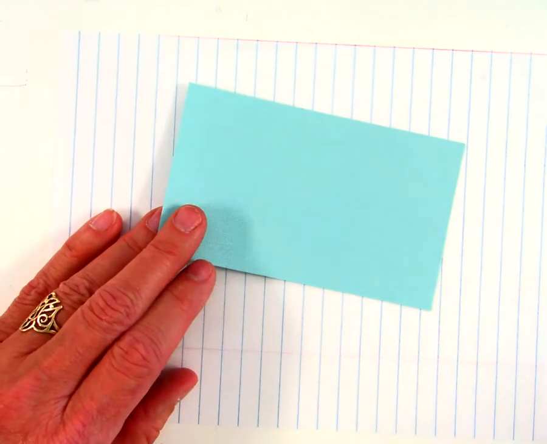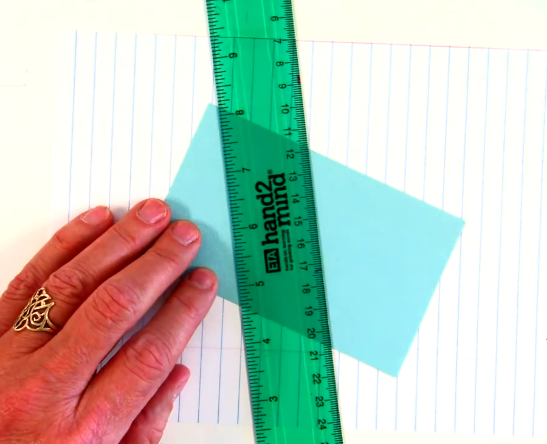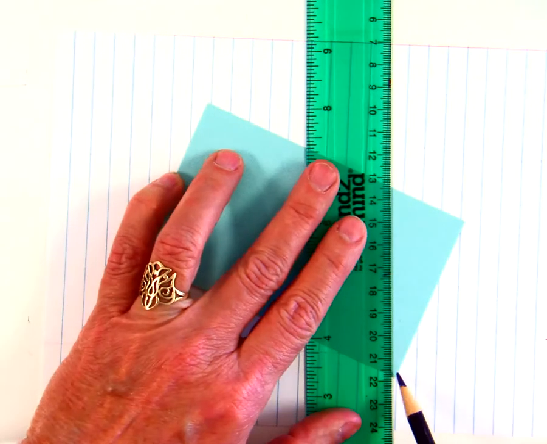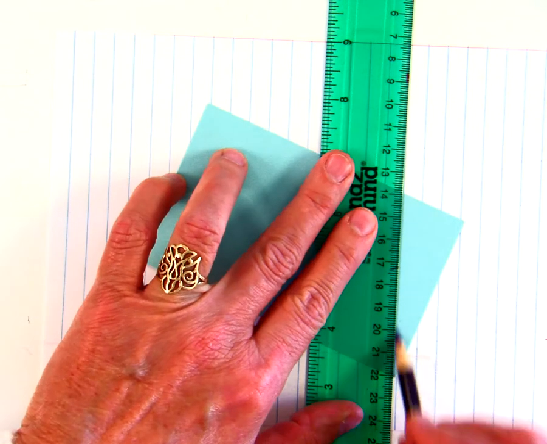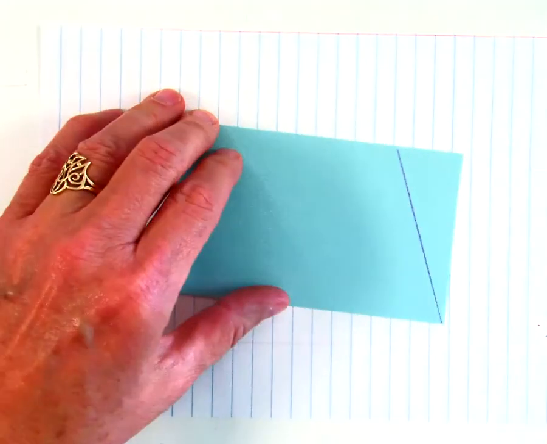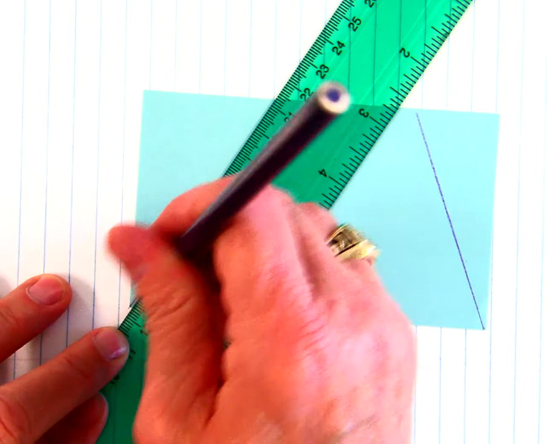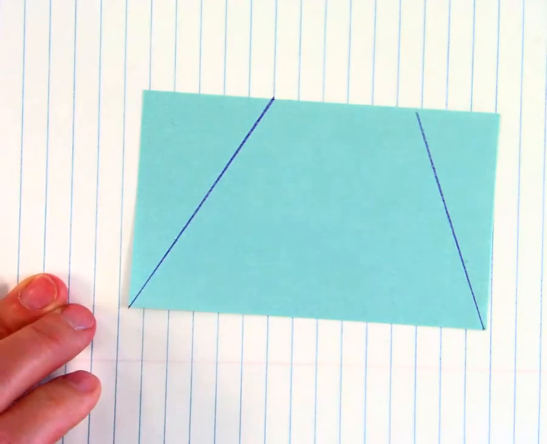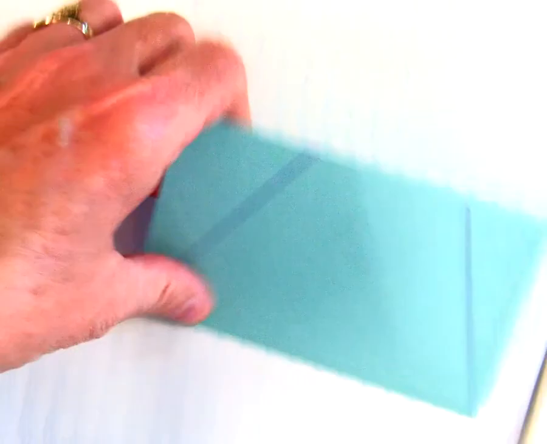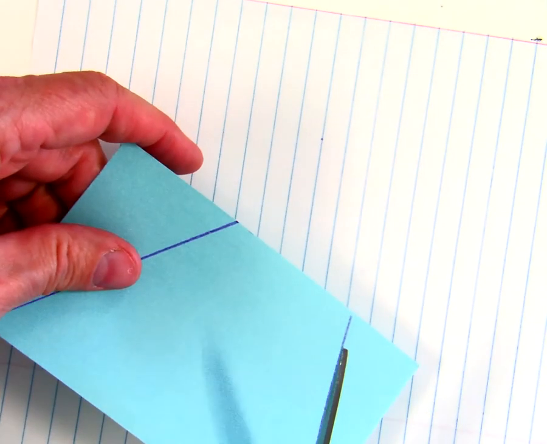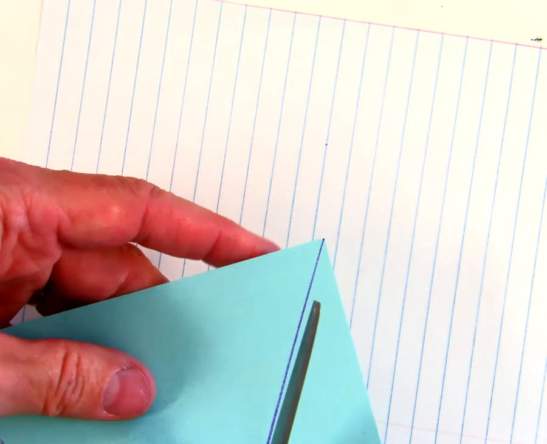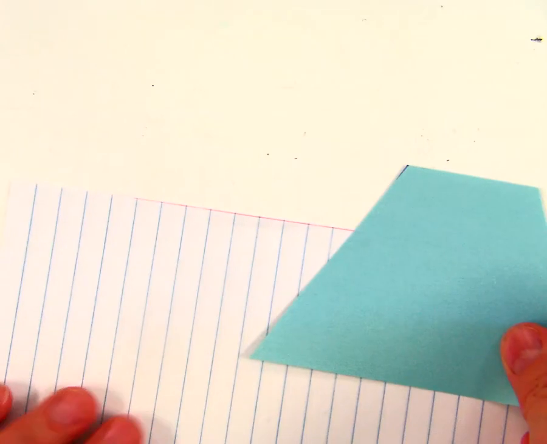Take your straight edge. Don't just draw it. Draw it straight so your numbers will work. Take your straight edge, and at one lower corner, make a line to slice off. Make the other one different. It could be the same. It'll still work, but it's kind of boring. Take your scissors and cut it carefully. So that'll give you a trapezoid.